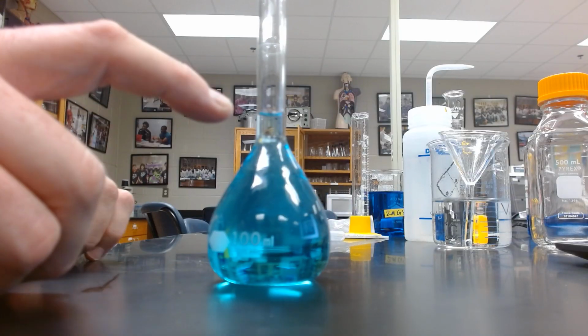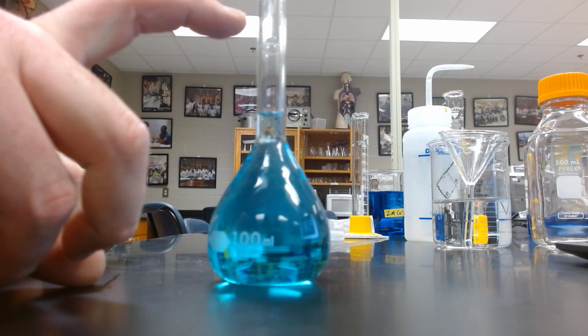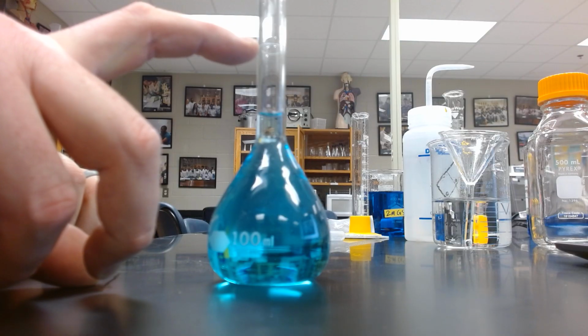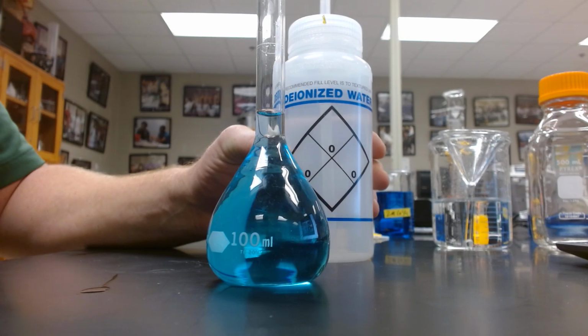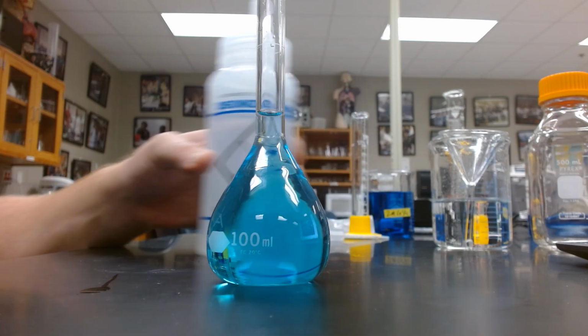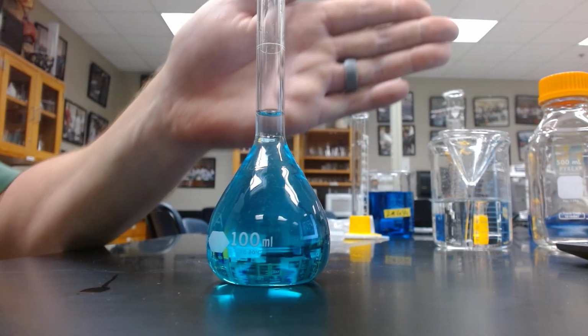So as you can see, our level is here. We are aiming for the bottom of the meniscus to be at our graduation mark. So I got it close by pouring with a beaker, and then we will finish it off with some deionized water. Does that help a little bit?